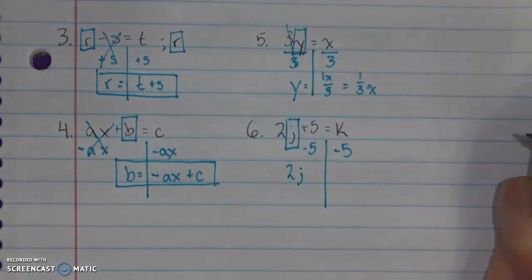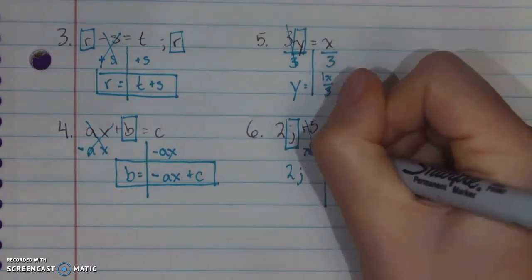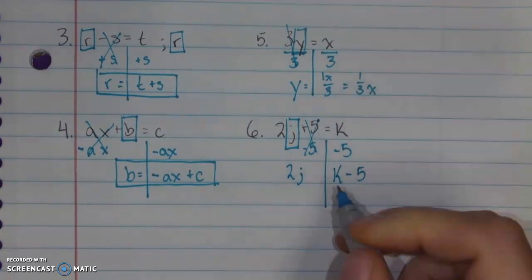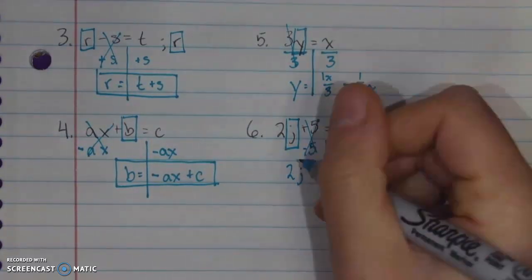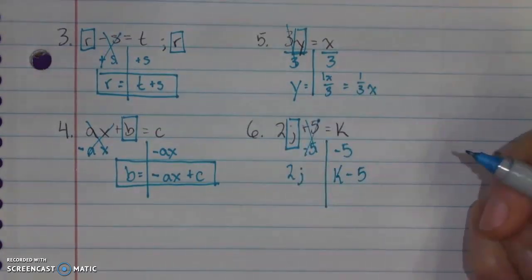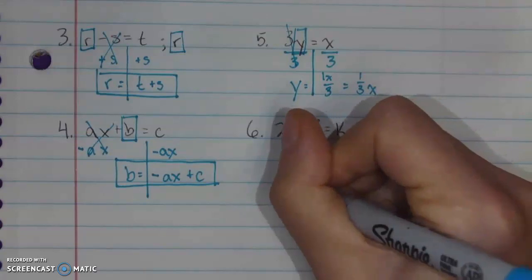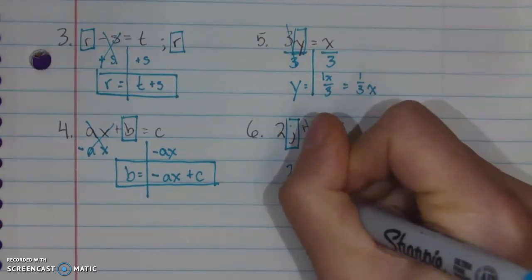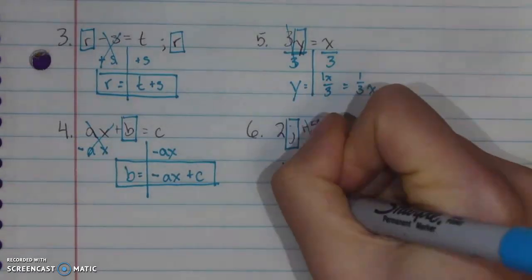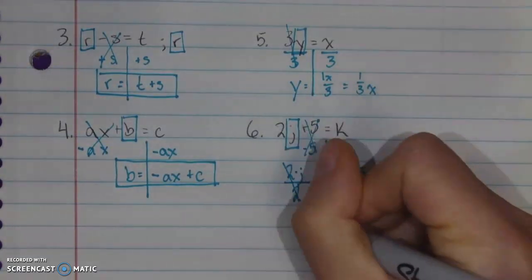This leaves me with 2j on the left, since the 5's have been canceled, and on the other side I have k minus 5, and again I like to keep that variable in front. Now I still need j by itself, so I am not done. Well, how can I get rid of this 2? Currently it's being multiplied. Let's divide by 2 to cancel that 2 out and move it to the other side.